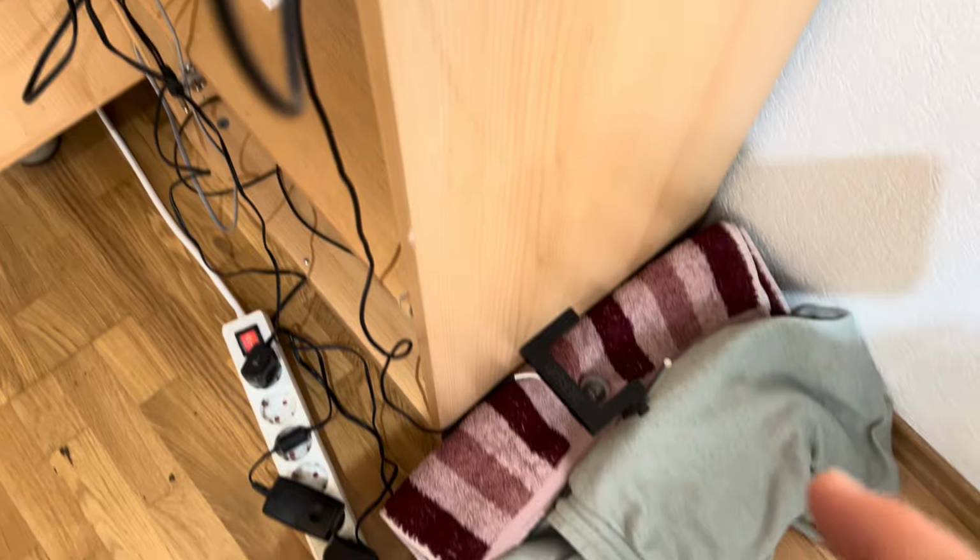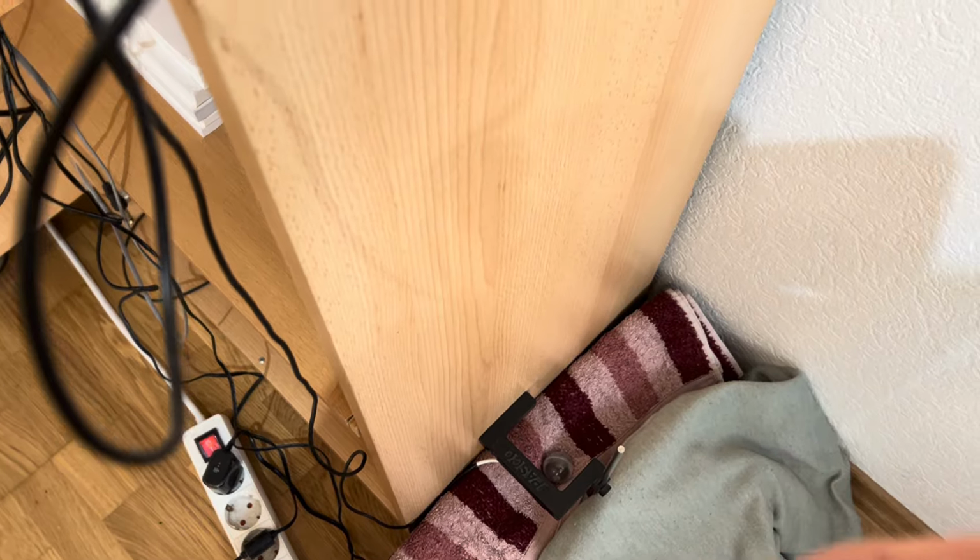I guess I should use more cushioning so that it doesn't jump back up after dropping. Yeah. Okay, that's all for now.